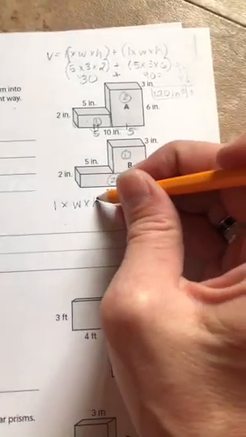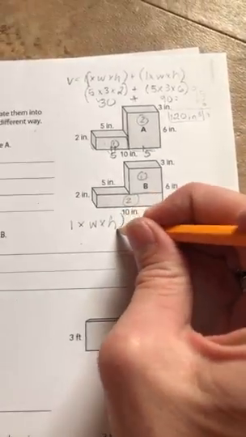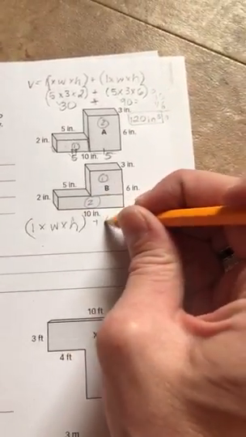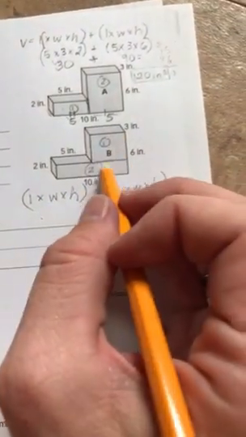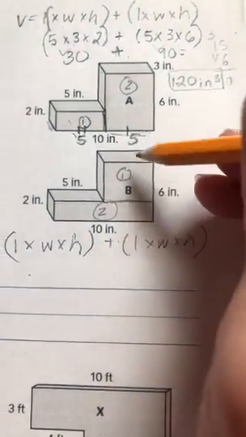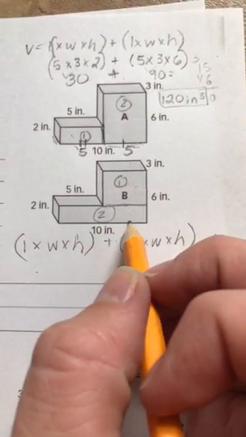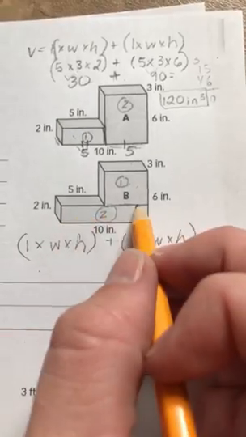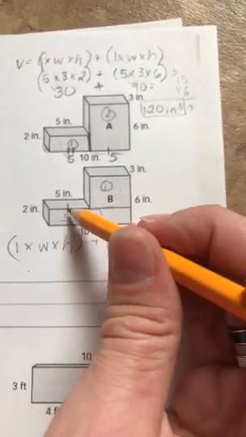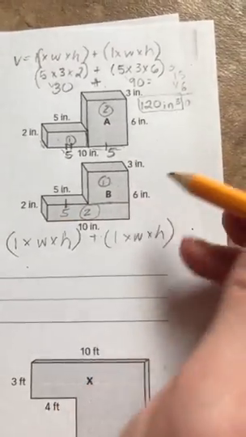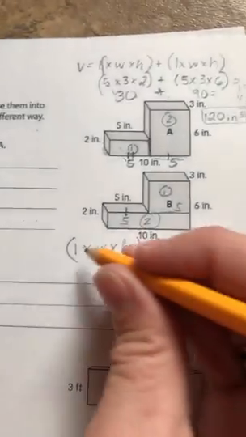Length times the width times the height of the first one, which would be this one. And it really doesn't matter which one, but I just happen to label that one as the first one. And then again, the length times the width times the height of the second one. So the length of the first one: I don't see it labeled anywhere, but what I do see is that this whole thing here is 10, which means this whole thing would be 10. So if I look here, this piece of it is 5. So 5 plus what would give me that whole length of 10? Right, 5 plus 5. So this length is 5.